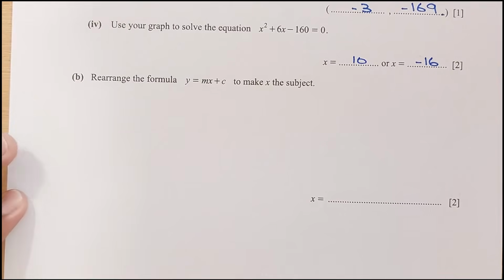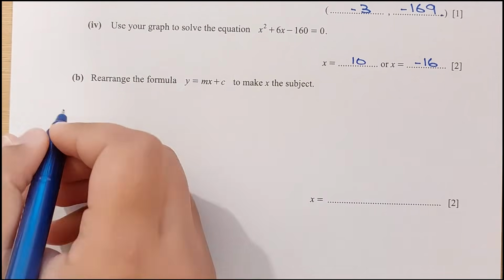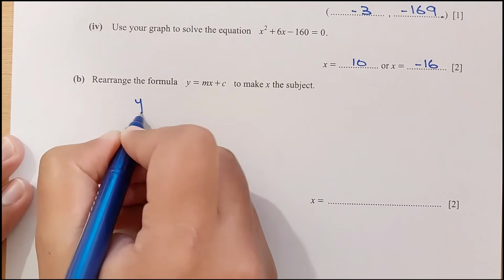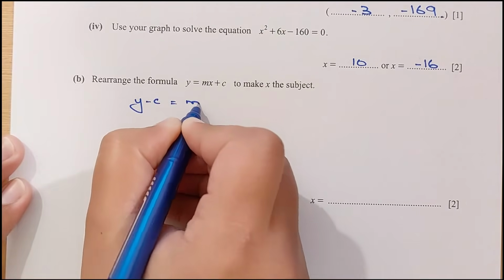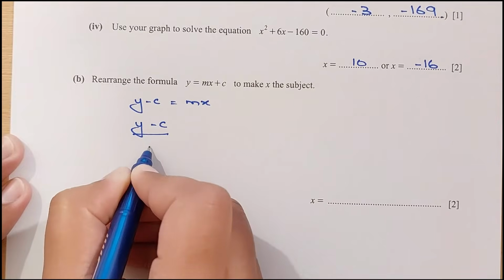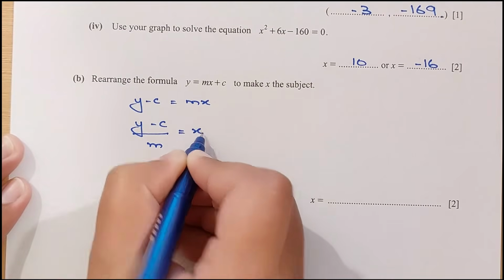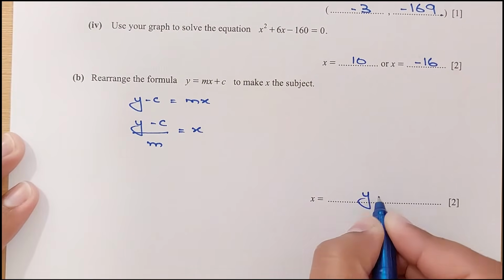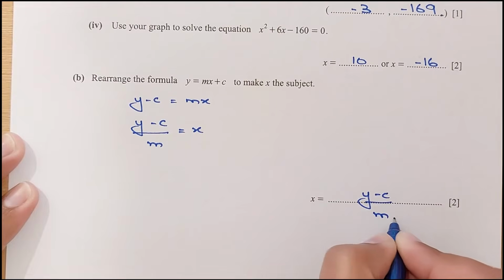Now rearrange the formula y equals mx plus c to make x the subject. So y minus c equals mx, and y minus c divided by m is the value for x. So y minus c by m. This is x.